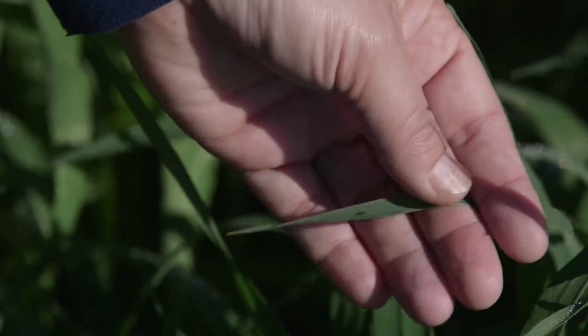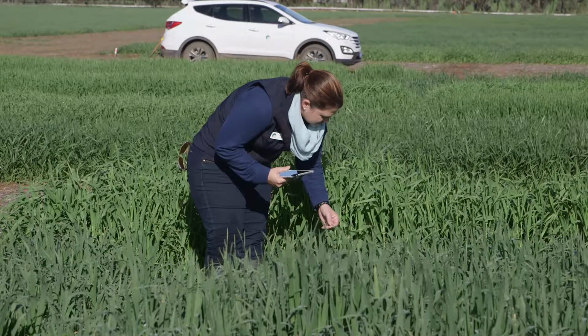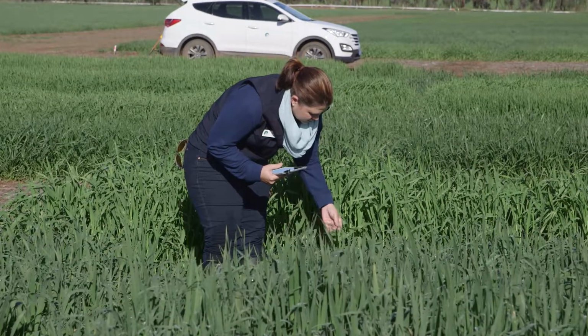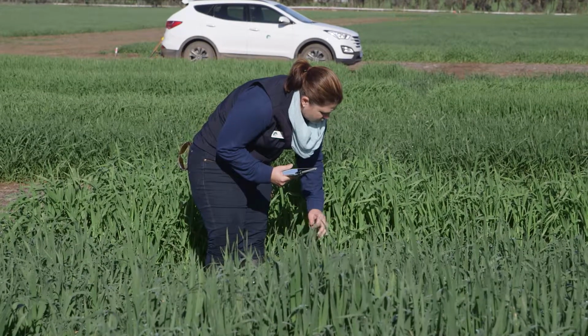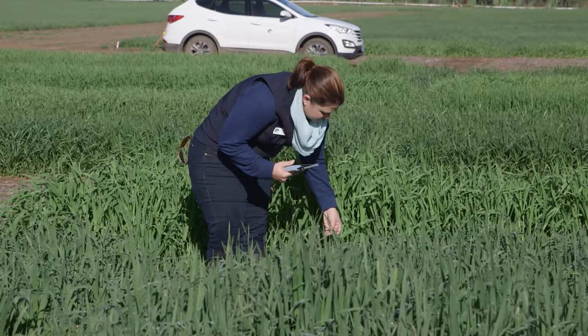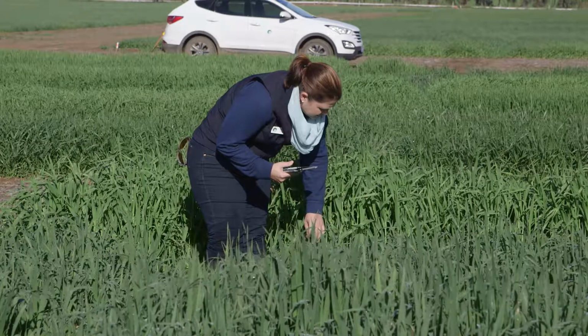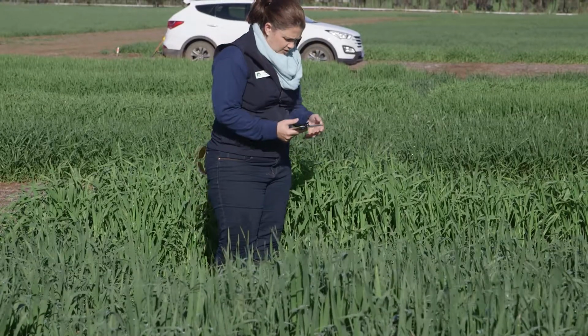Okay, so here we've found what looks like Septoria, but what I can do is just use the app to confirm what I'm looking at. So I've got my dark brown oval shaped, semi-elongated spots on the leaf, and so I'll just work through my MyCrop app and see if that confirms my diagnosis here.